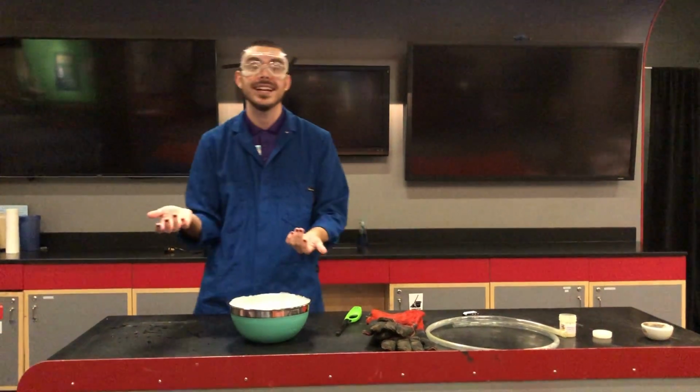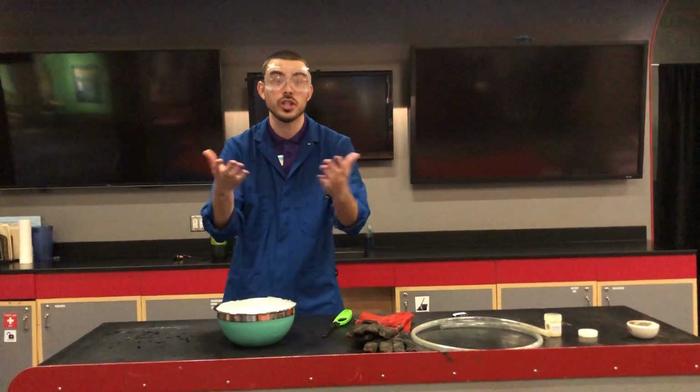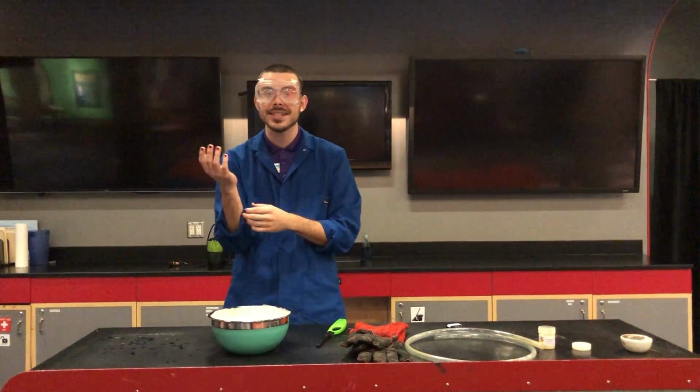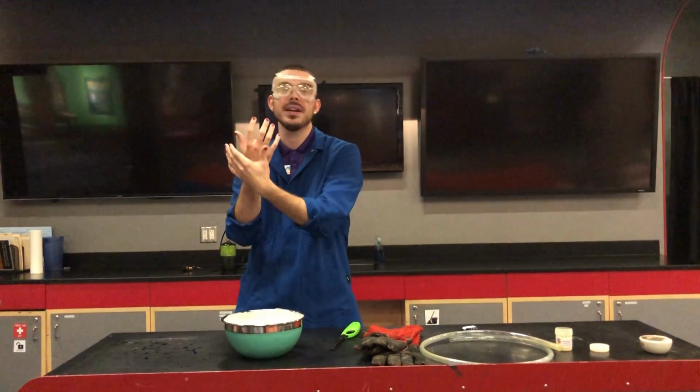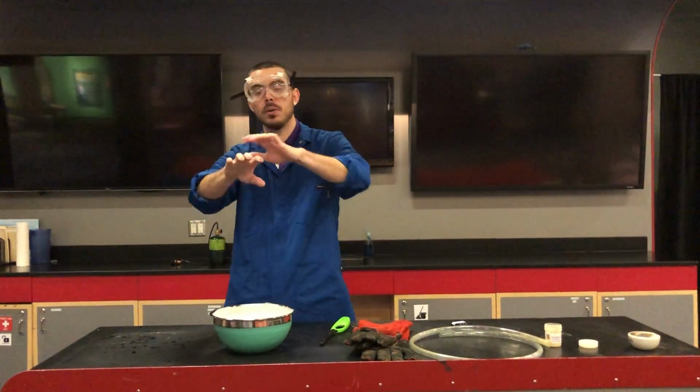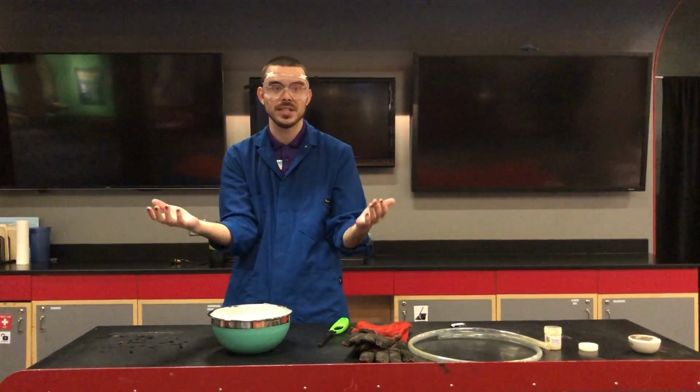Now what an aqueous layer is essentially, think of it as a water shield. So when I went and washed my hands, they were then covered in water. So the propane couldn't get on my skin, and therefore it burned on top of the water. The water protected me from it.